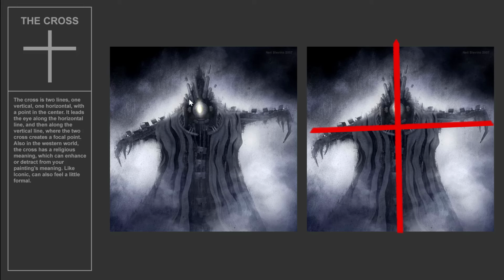So similar to the last one, this is another one of these sort of scary characters in the mist. And in this case, you have the cross going here and here, and where the 2 points meet, or at least very close to where the 2 points meet, is the focal point, which is the eye of the robot.